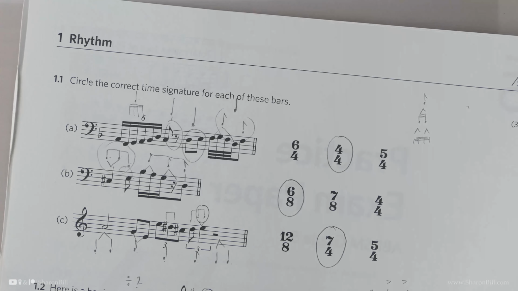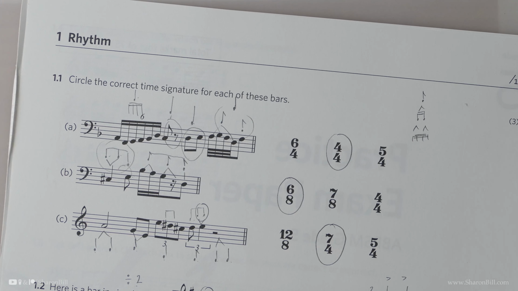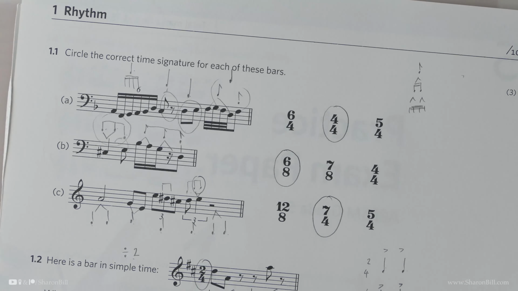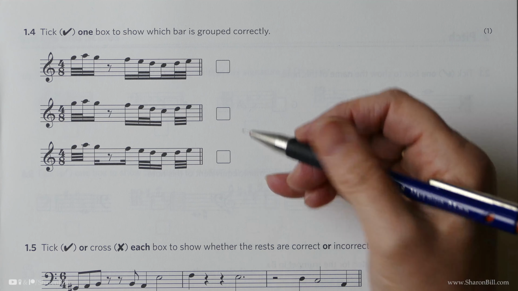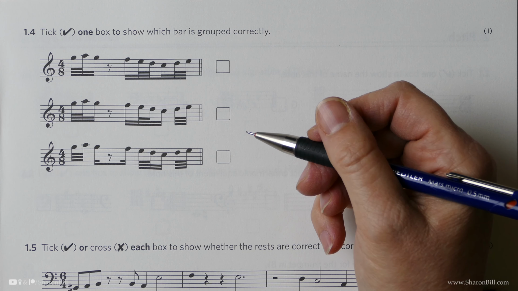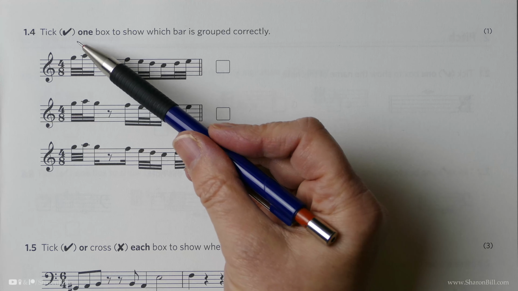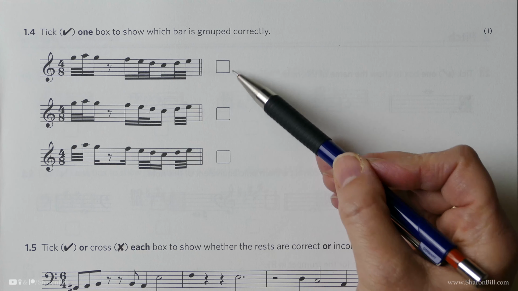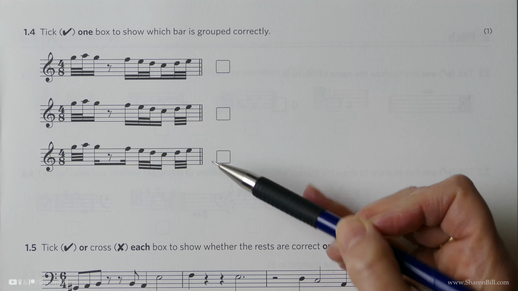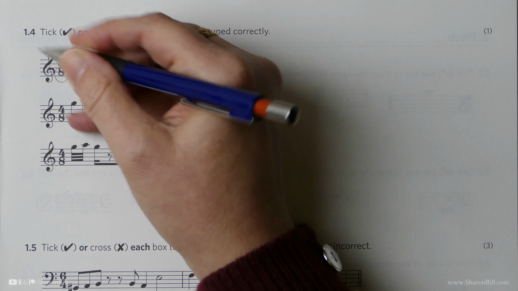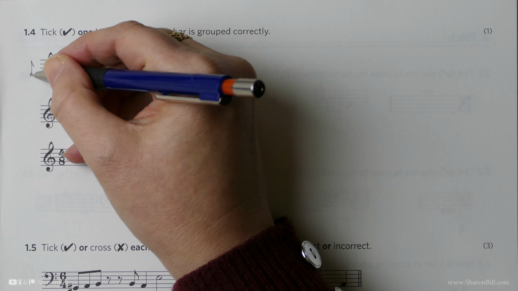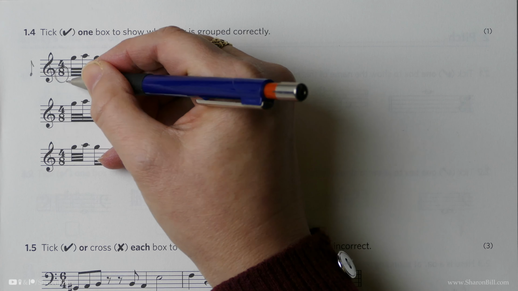Let's turn over the page to carry on with this section. Find the page. So going to page 87 now. Just a couple more questions to do, and that's that first section completed. Now we have to show which one of these exercises is grouped correctly. We're in 4/8, and so we've got to show each quaver beat. 4 quaver beats, 4 eighth notes.